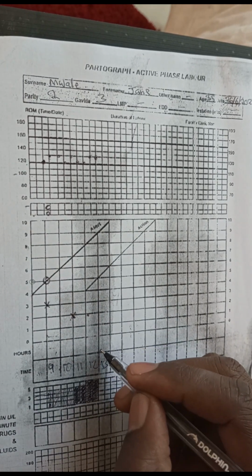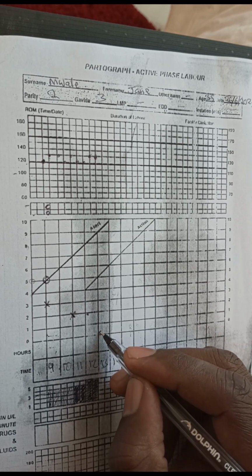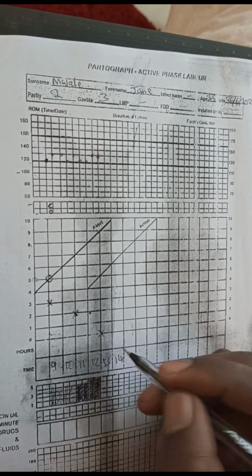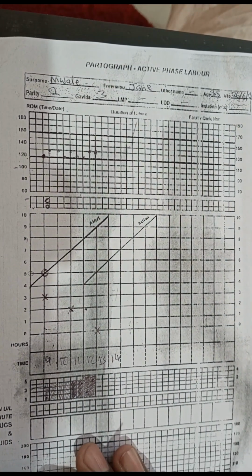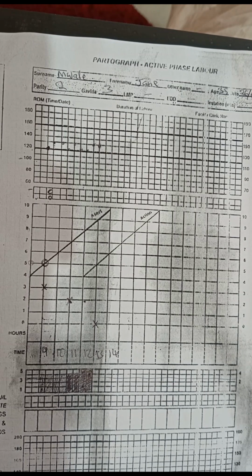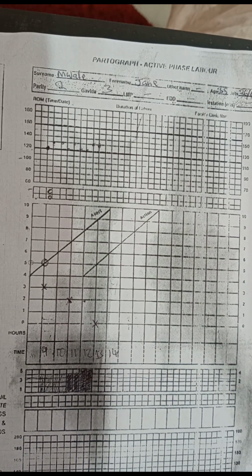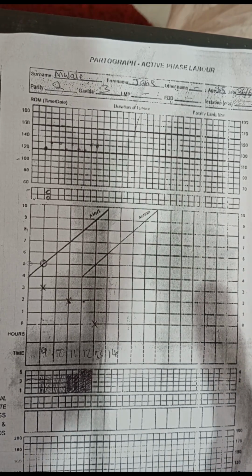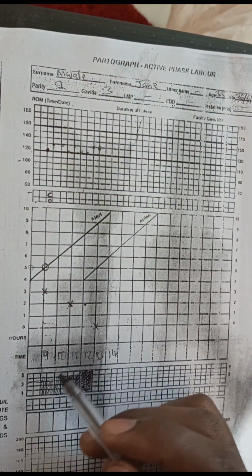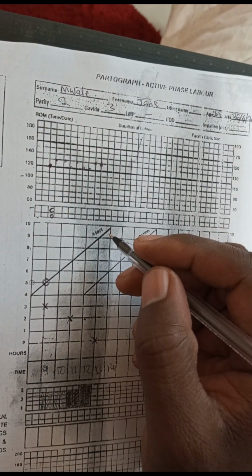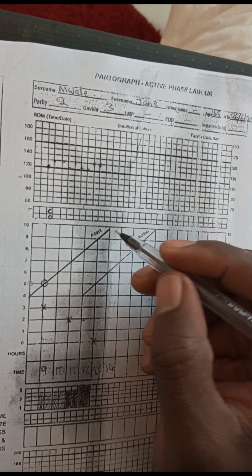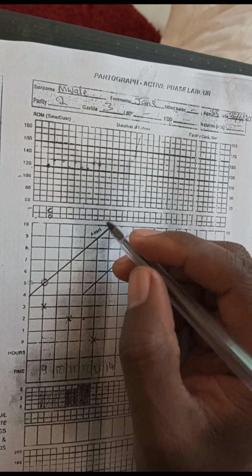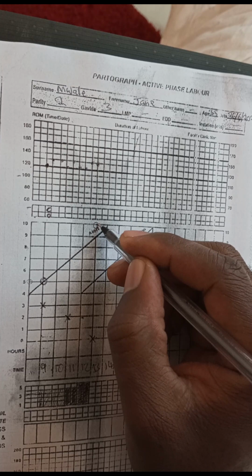Then at 1 p.m., 13 hours, descent goes to 1. Remember, you assess descent by palpating the abdomen. It's not through vaginal examination. Every 2 hours you assess fetal descent to see how the child is progressing or descending. So at 13 hours we again do everything, with descent and vaginal examination, and we discover on vaginal examination that the dilation of the uterus is at 10.